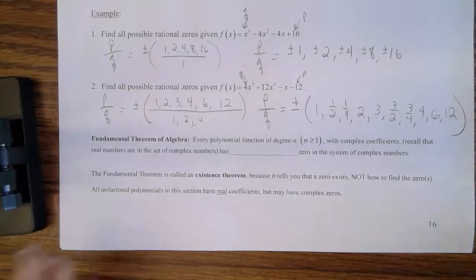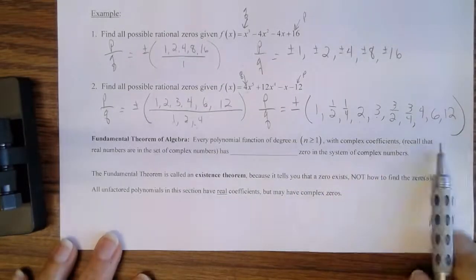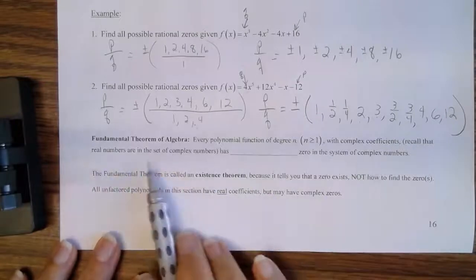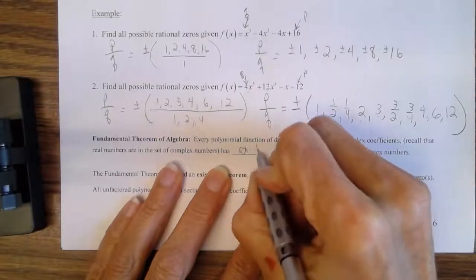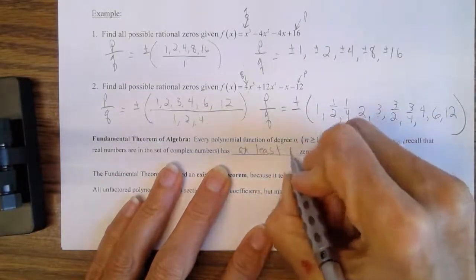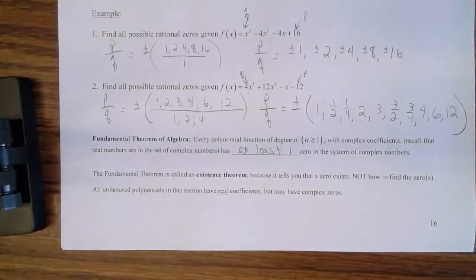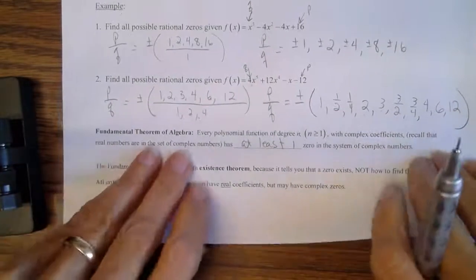Every polynomial function of degree n, where n is greater than or equal to 1, with complex coefficients (remember, real numbers are in the set of complex numbers) has at least 1 zero in the system of complex numbers. And this is indeed called the existence theorem because it tells you that a zero exists. It doesn't explain how to find them, but it does tell you that one exists. So we're going to go to the next page and look at how we find them.